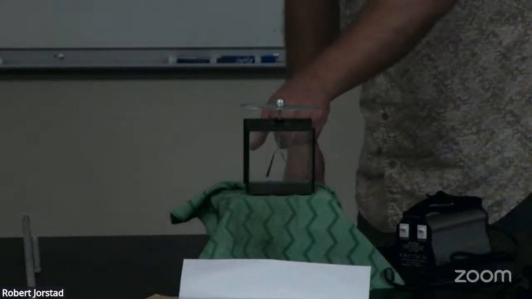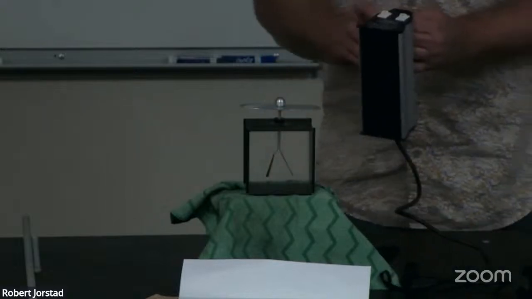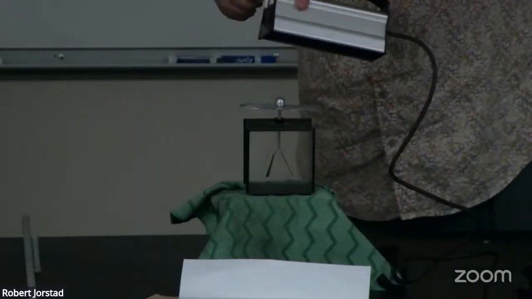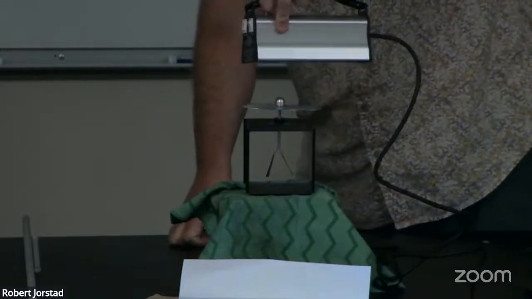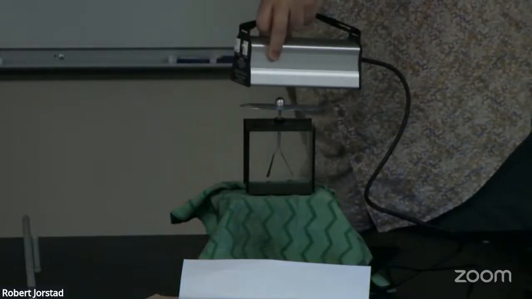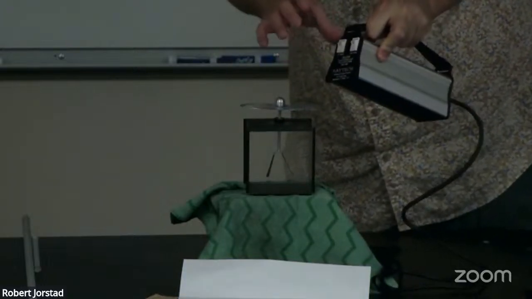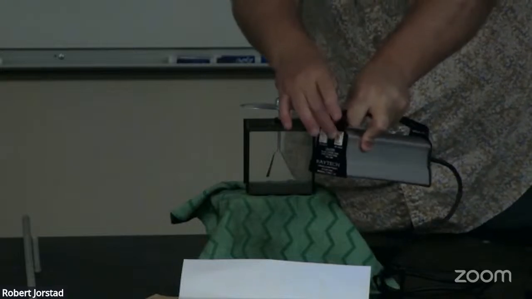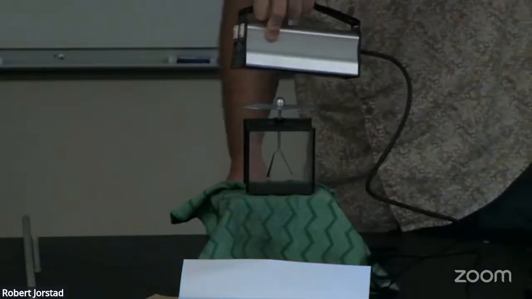Charge tends to accumulate down there because this zinc is nice and round shaped. So I'm going to illuminate with long wave. Here we go. Let's verify that's on. It is. Nothing's happening. I'm going to turn the long wave off. Long wave is off. Short wave. Whoops. There. Short wave is on.